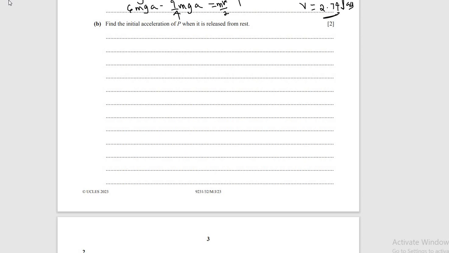Find the initial acceleration of P when it is released from rest. When the body is released from rest, the weight is pulled downward. So there's a resultant force. Resultant force will be tension minus the weight. So the weight is downward. Resultant force is always taken in the positive direction. From Newton's second law of motion, resultant force is mass times the acceleration.